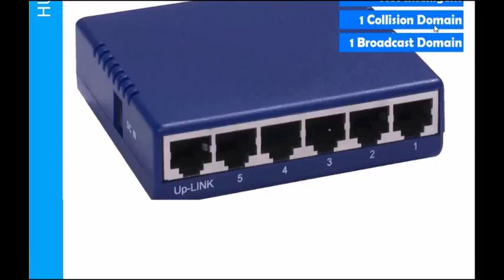Also, a hub has just one collision domain. When we talk of collision domain, what do we mean? A hub creates a shared medium in the network where only one host can send a packet at a time. Let me take a pen and try to break this down. Let's say this is host 1.